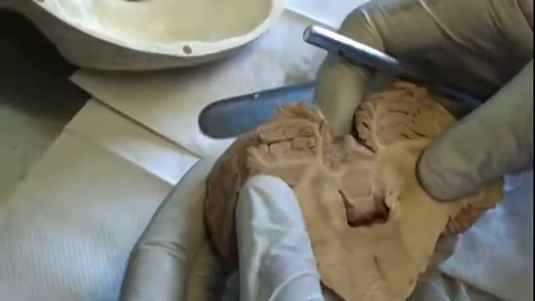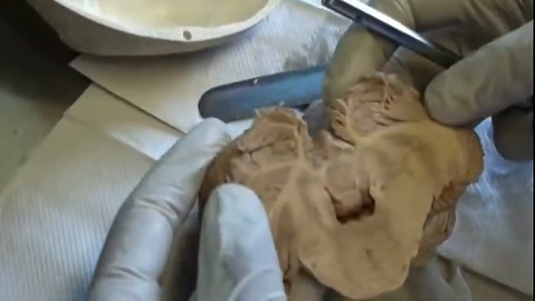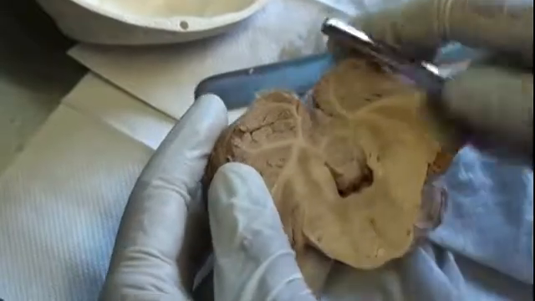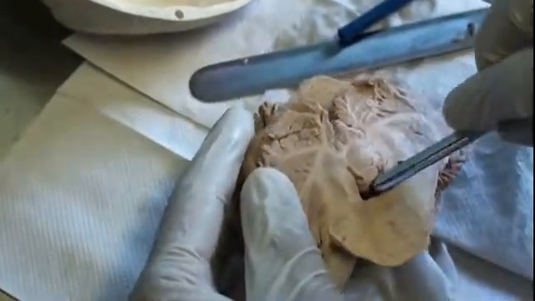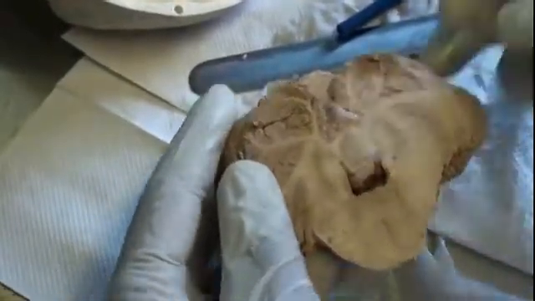So we can clearly see how the vermis is disposed in the midline. There are two cerebellar hemispheres on either side. The pons is in front. The fourth ventricle is intervening in between. And the middle cerebellar peduncles are connecting them.